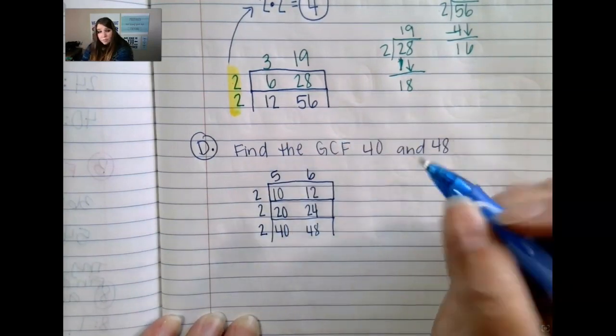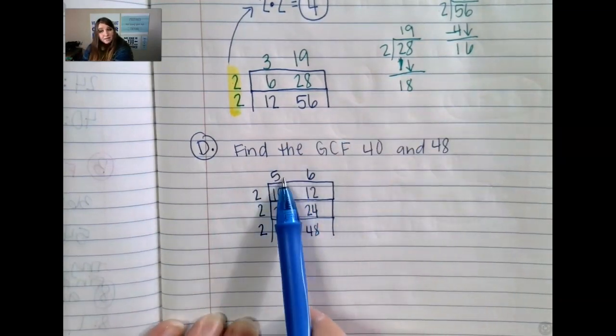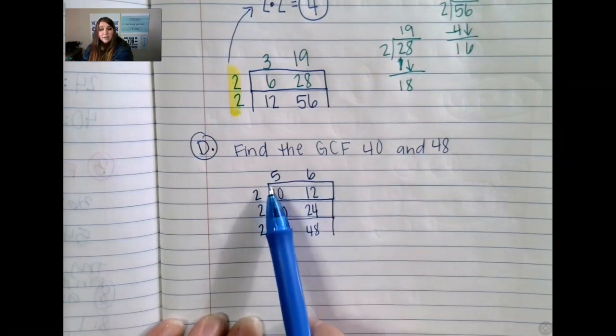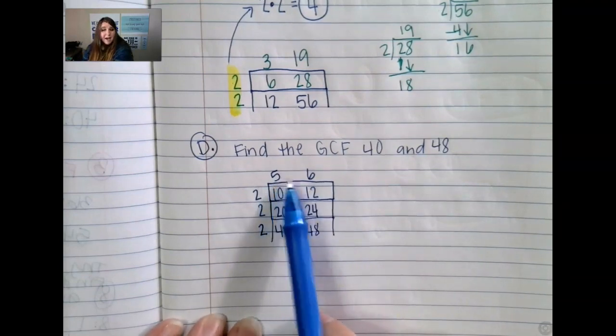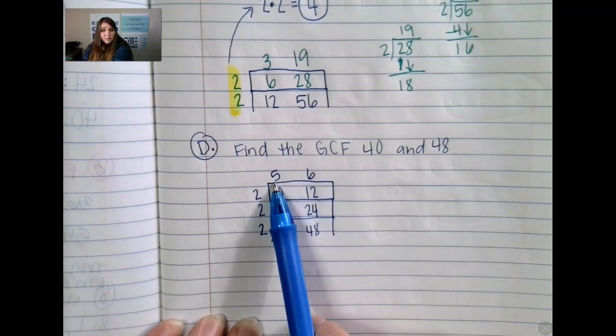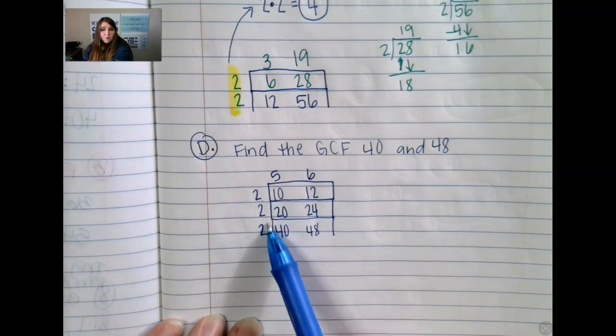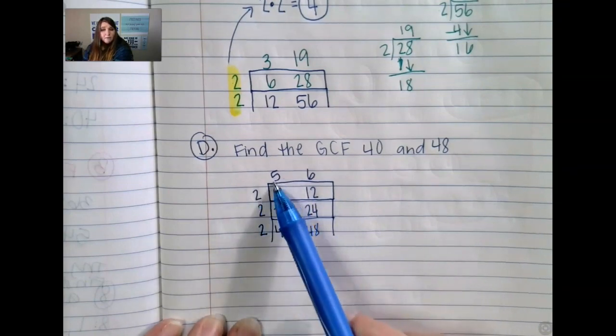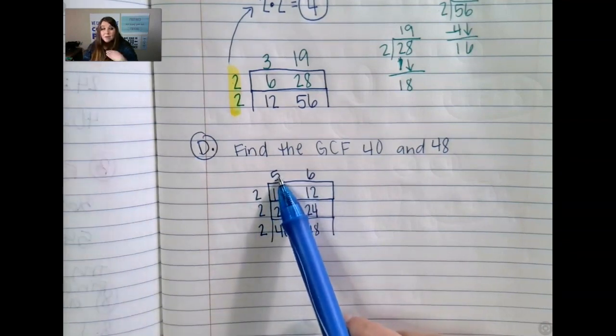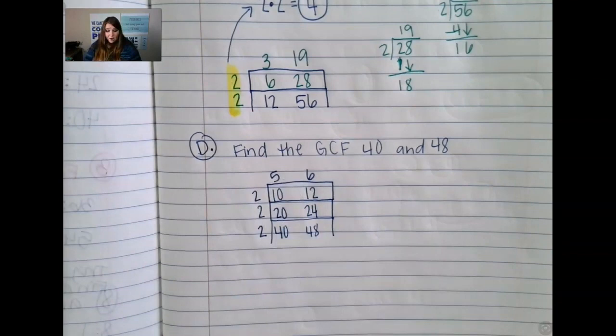Okay, here's the problem. I can't pull anything else out now because there isn't something that they have in common. The only thing that they had in common was all the way down here. Now we're at 5 and 6. 5 is a prime number, so I cannot pull anything else out.